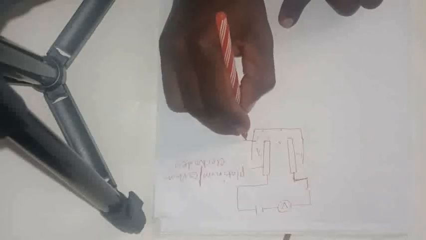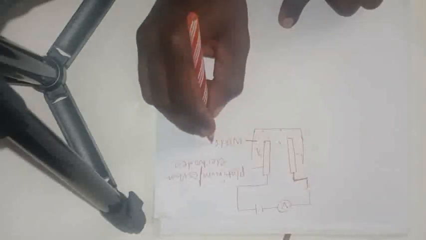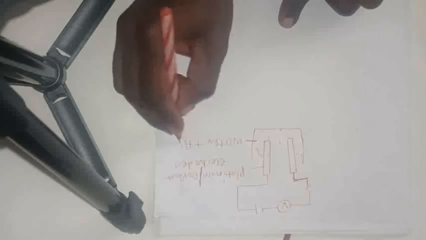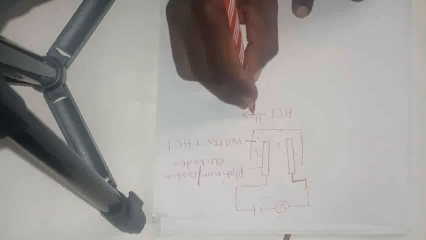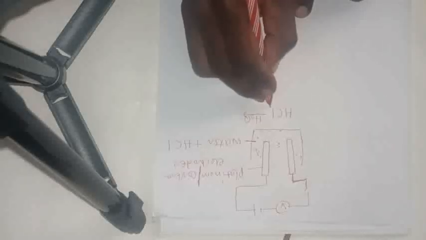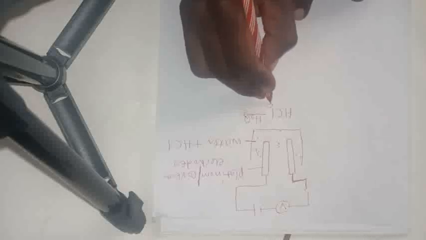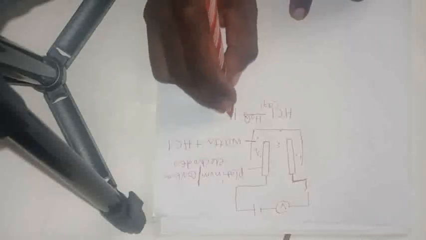To proceed forward, I might want to have this as water plus HCl, that is hydrochloric acid. So we want to ask ourselves, when I take HCl and dissolve it in water, and this is going to be aqueous, then I end up having hydrogen ions and chloride ions.